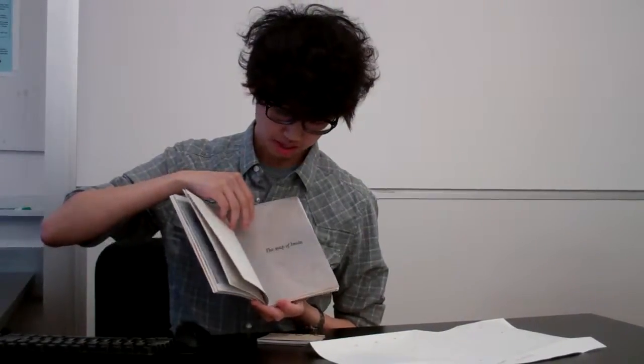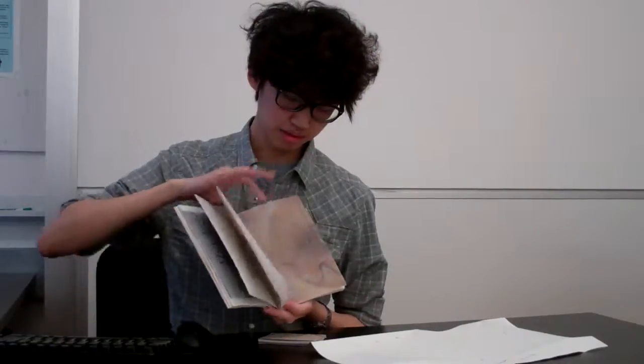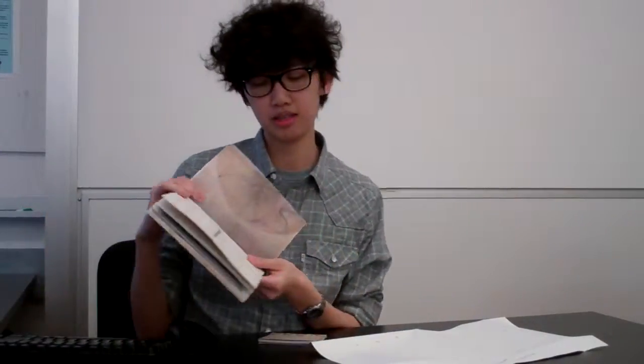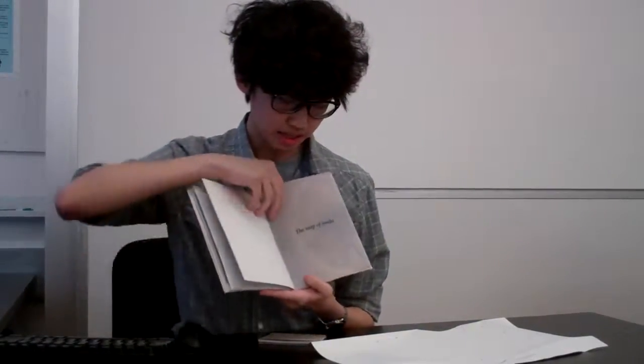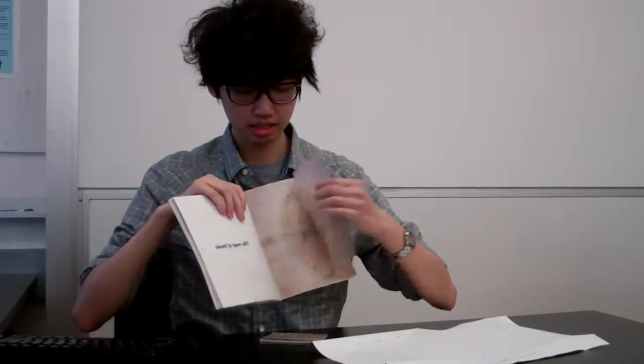Yeah, and I also really like this page because it's about a map, and it's about Rome, I think.